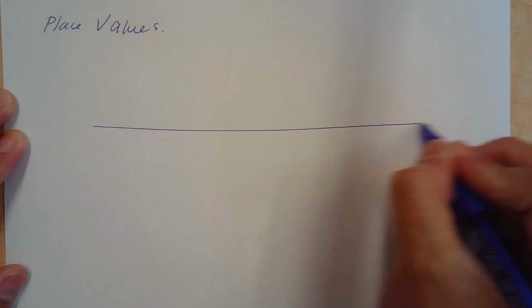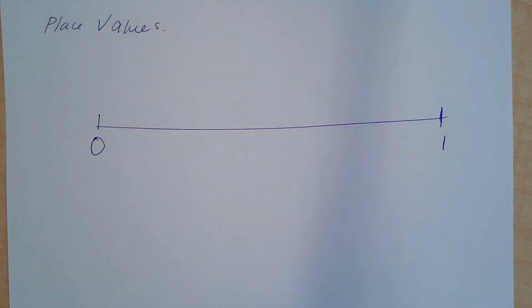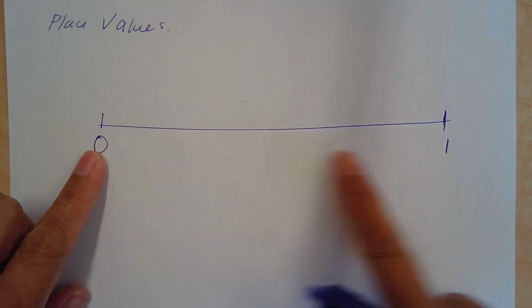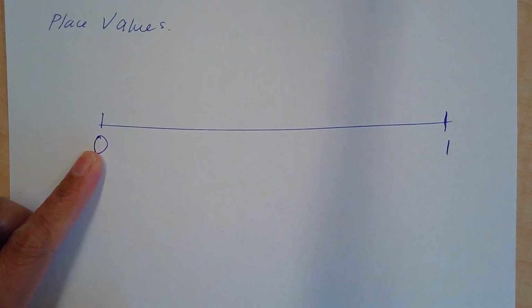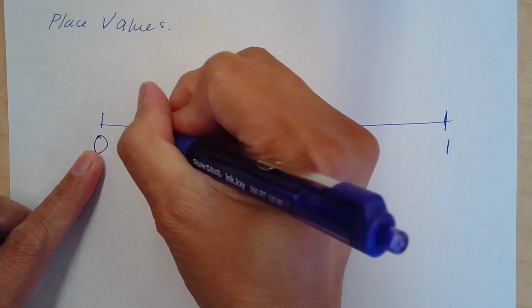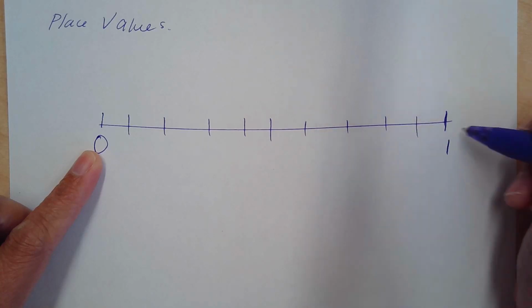So let's say I'm gonna make a ruler here, but it's like a giant ruler. This is my giant ruler from 0 to 1. Now, when we say tenth, it means from here to here, there are 10 equal parts. Tenth means 10 equal parts. So here, 1, 2, 3, 4, 5, 6, 7, 8, 9, 10.